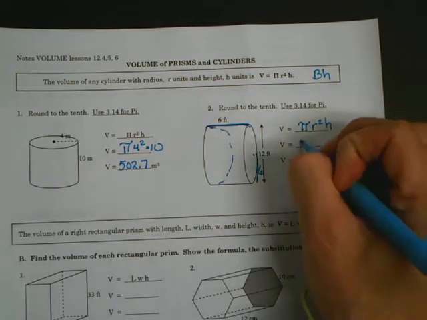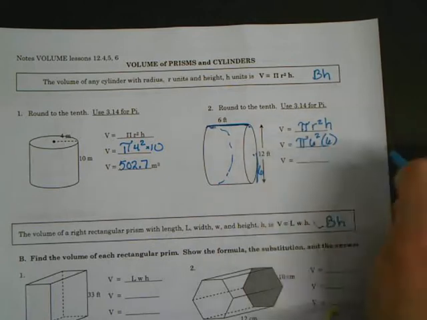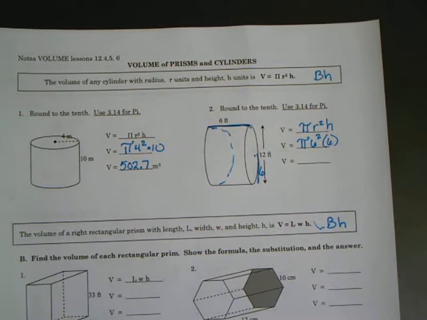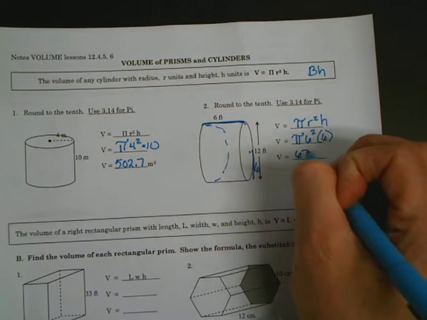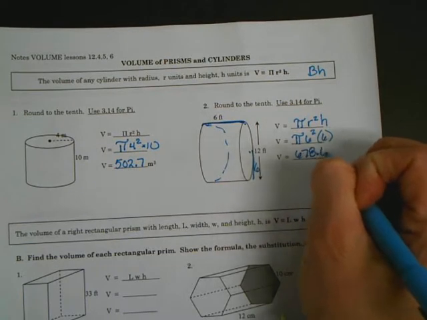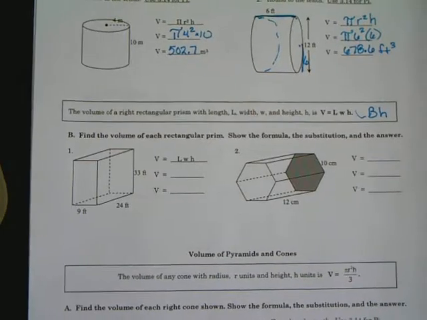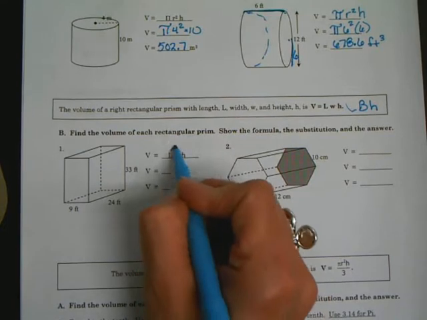So we've got pi times 6 squared times 6. 6 squared is 36. 36 times 6 and times pi would get us 678.6 feet cubed.